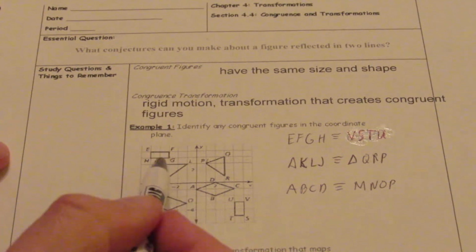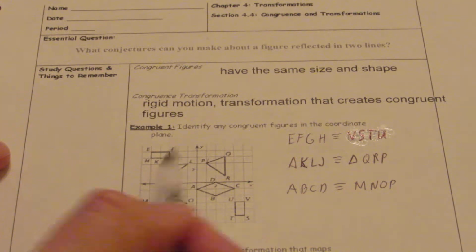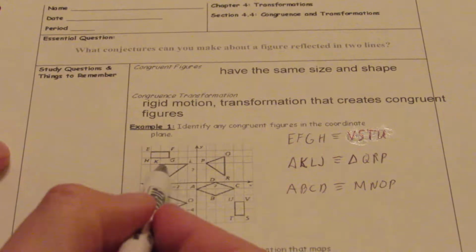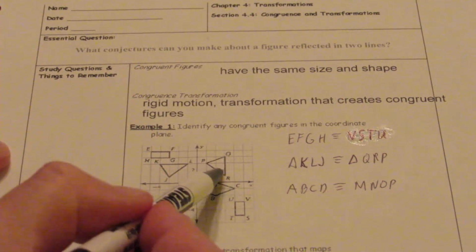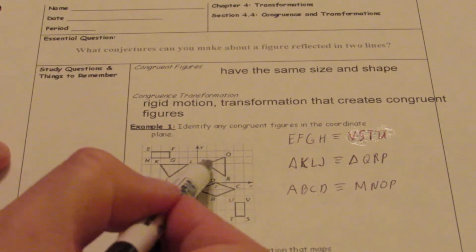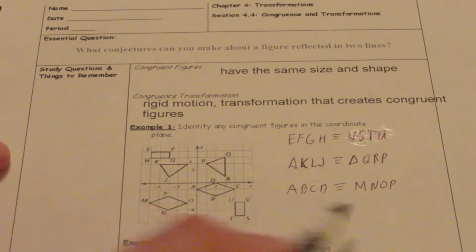If we look at our triangles, I have KLJ, and that matches with QRP, and KL here, the length of that matches QR. RP matches with the length of LJ, and PQ matches with the length of JK.